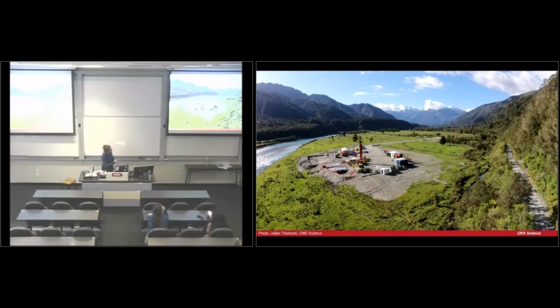So that's the drill site there, up against the side of the Whataroa Valley here. We were about a kilometre away from the Alpine Fault, which is down here. So that's a drill site. And just the topography, we're going to come back to this topography, it's really dramatic. Big valley, big sides.